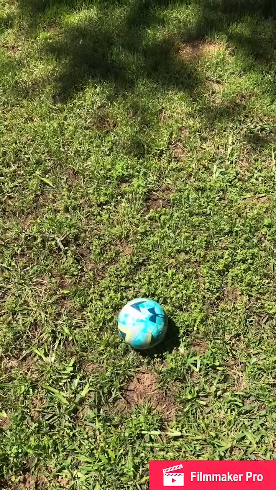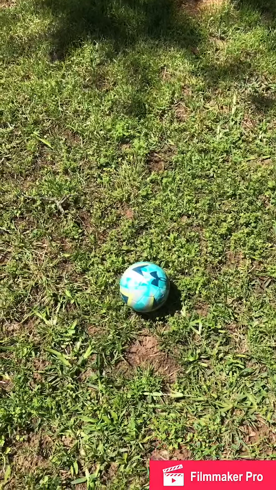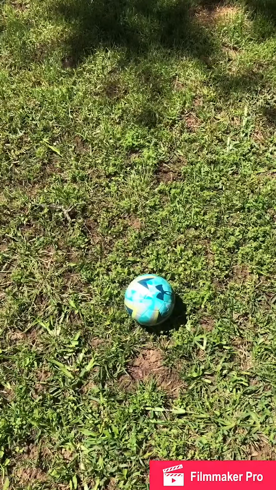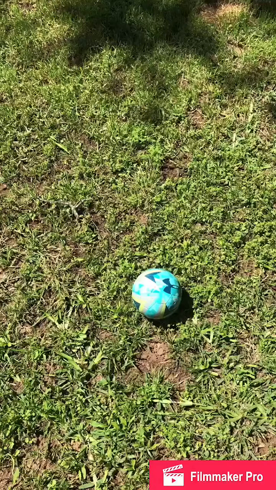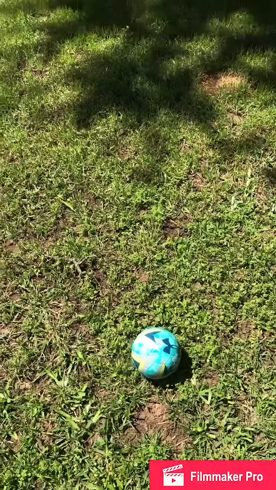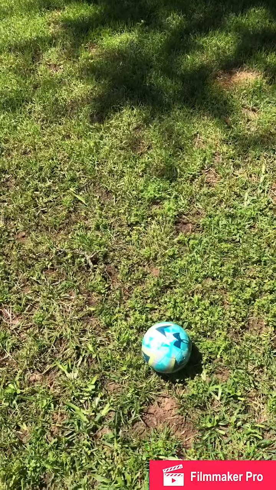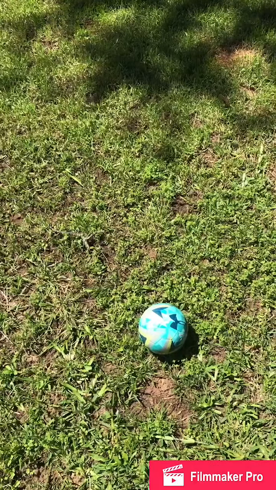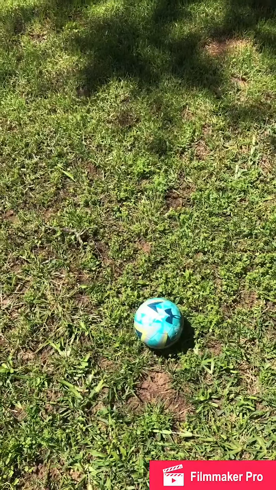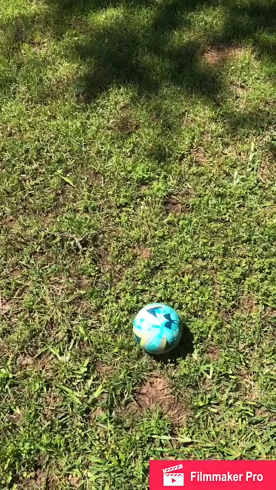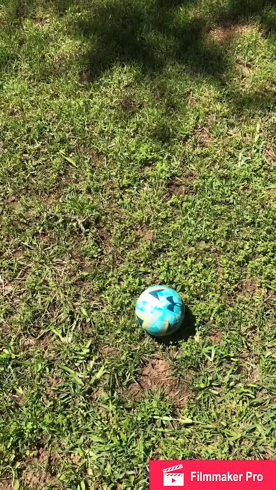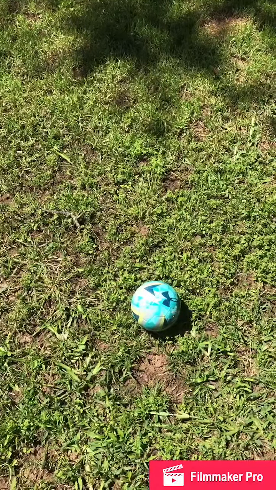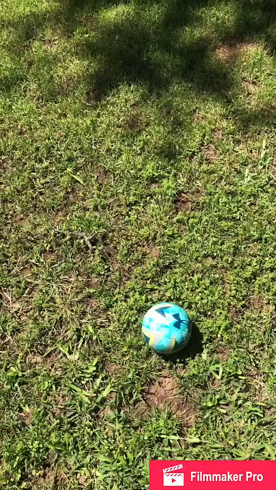Here's another example of resistance on an object when we talk about force. I'm going to apply force to this soccer ball. I'm going to push it with my foot, and we're going to observe how this grass resists the soccer ball from continuing to move. If there was no resistance, the ball would probably travel pretty far. Let's see how far this ball will go across our grass as I add force, and we'll watch the resistance slow it down.